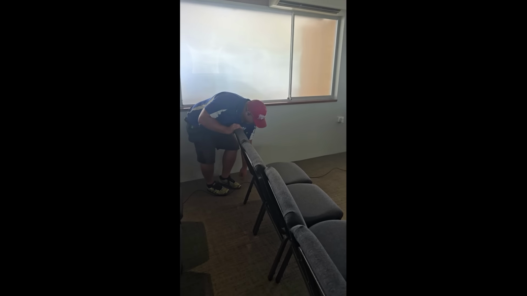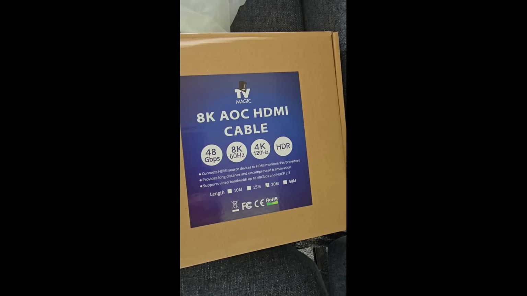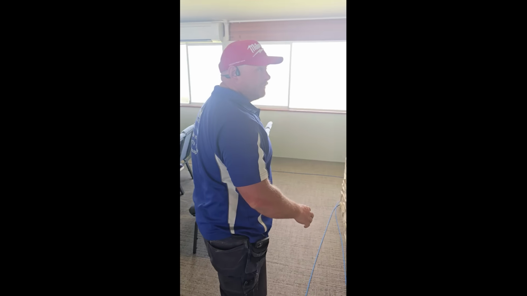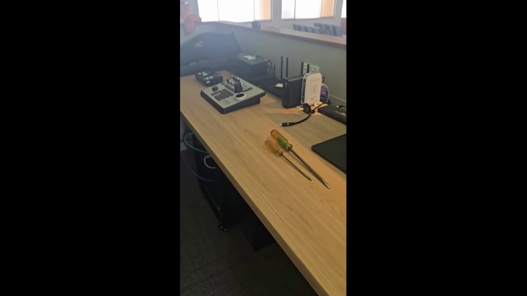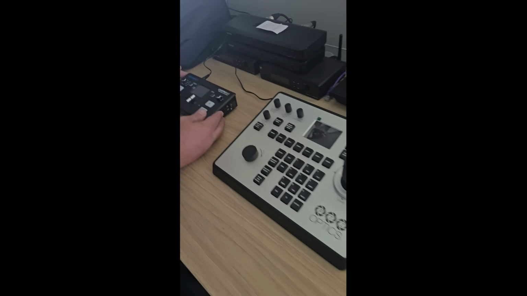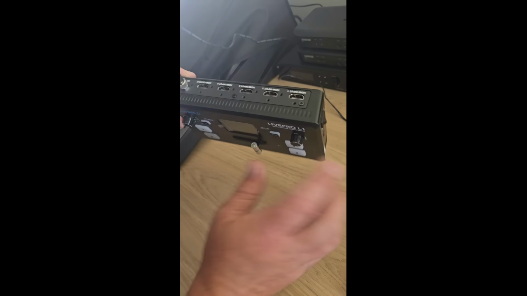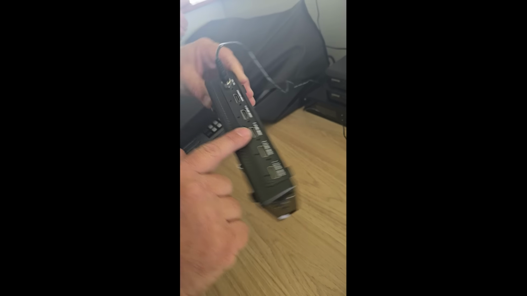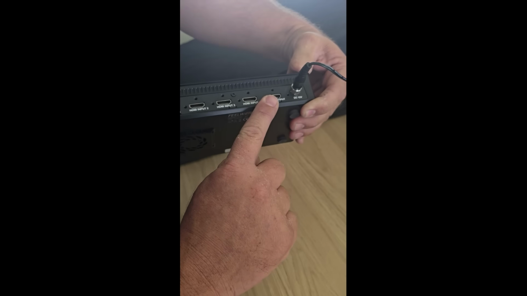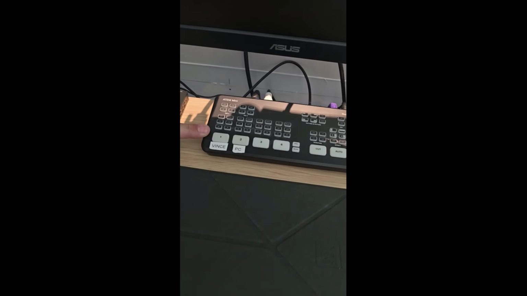HDMI over optic fiber cables from each camera. We come back around here, all through the AV desk of this church, and so this guy here is a system that all the cameras connect to via HDMI. So camera 1, 2 and 3, and then is outputted from here into the Blackmagic Atom Mini, which controls all of their AV systems.